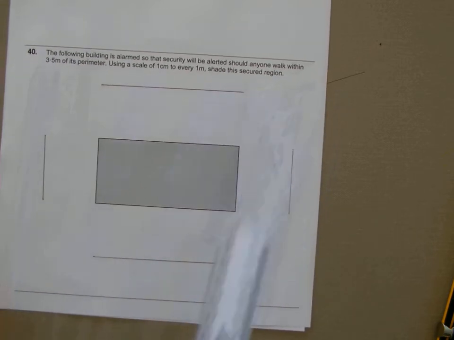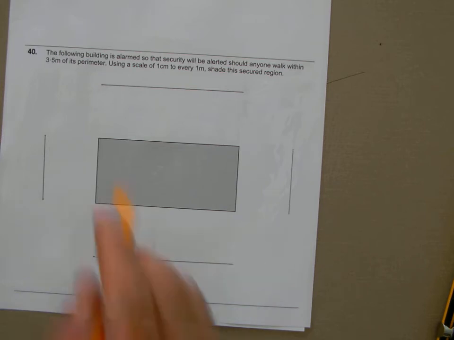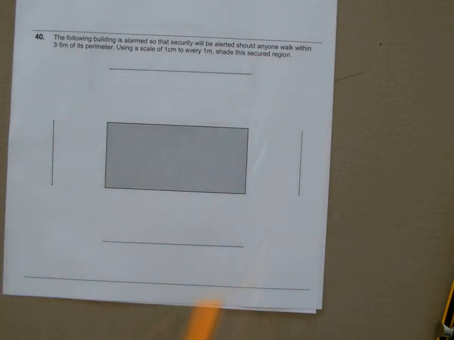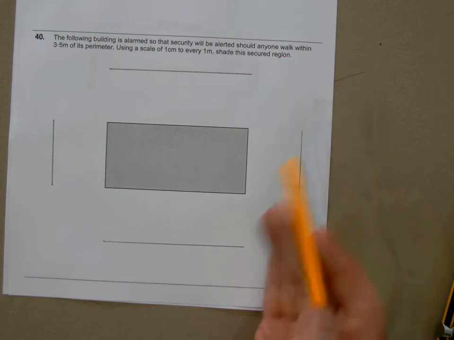Now the question is, what happens in the corners here? You might be tempted just to keep that line going and draw a huge rectangle around it. However, it doesn't quite work like that. We do want a sort of cyclic run, so that the locus in a sense represents the actual boundary. Anything inside that boundary, the alarm is going to go off.